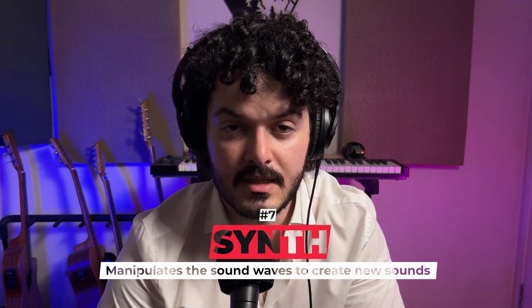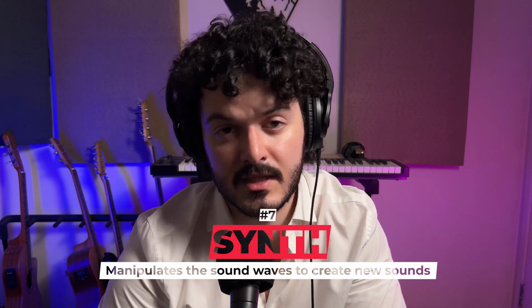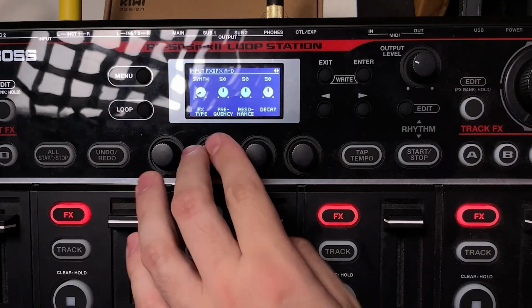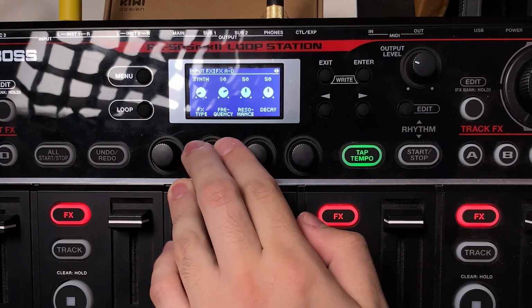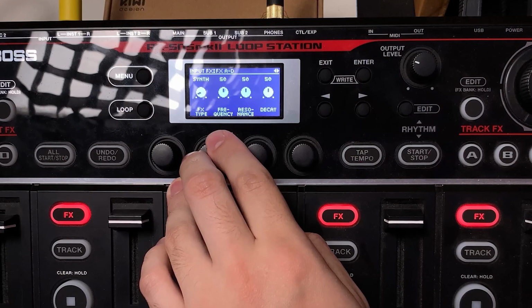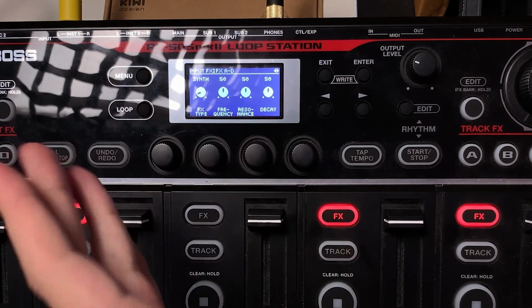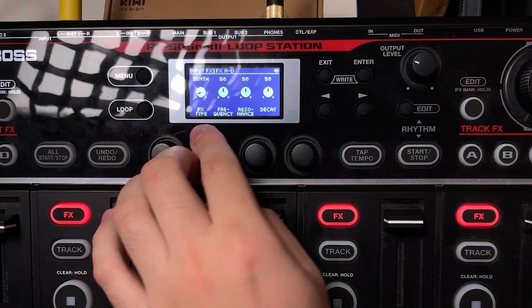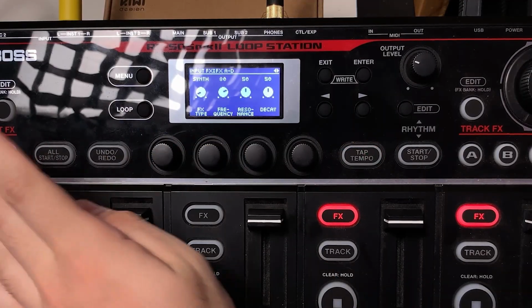The next effect is the synthesizer. Basically every sound you make sounds like a synthesizer. And you can configure it. So you can choose what level of frequencies you want this to be turned on, and the resonance. So let's see how that sounds. Hey, hey. We can change the frequency, so maybe a little bit higher.